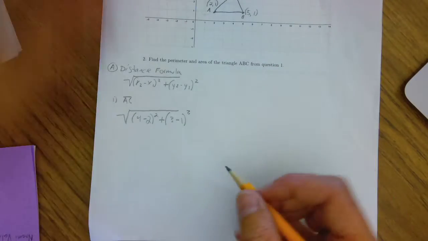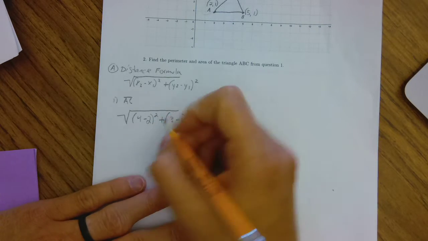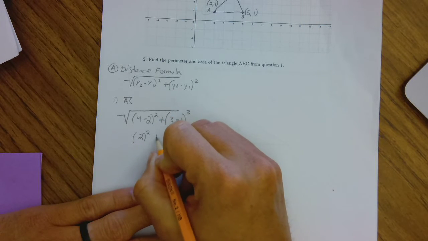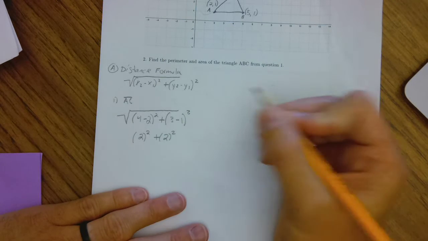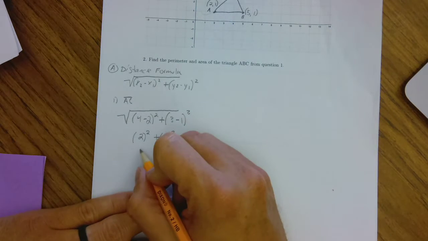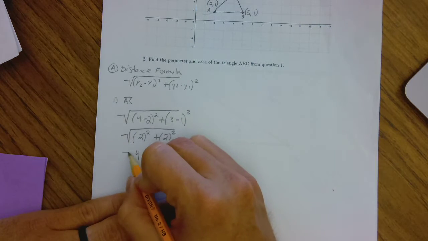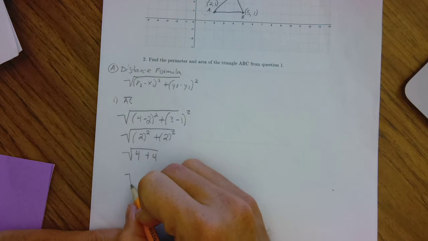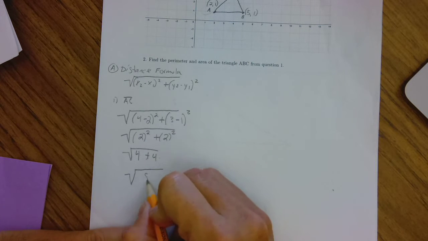Okay, so now we just do simple work that you've been doing your whole life. 4 minus 2 is 2 squared, plus 3 minus 1, which is 2, and you square it. The square of 2 is 4, 2 times 2. This is all still square rooted though. So 2 squared is 4 also. Now you just solve that. 4 plus 4 is 8.